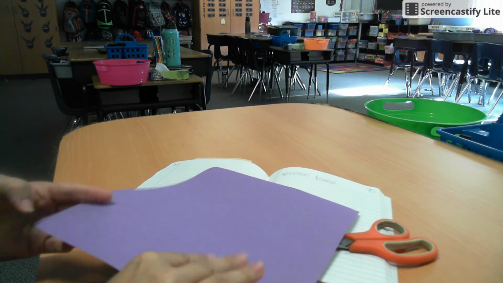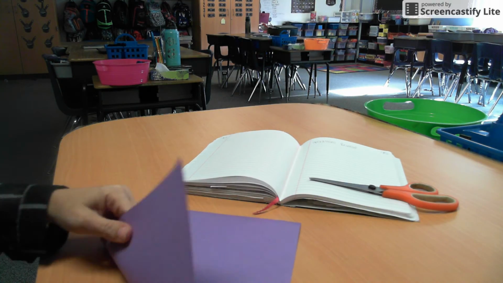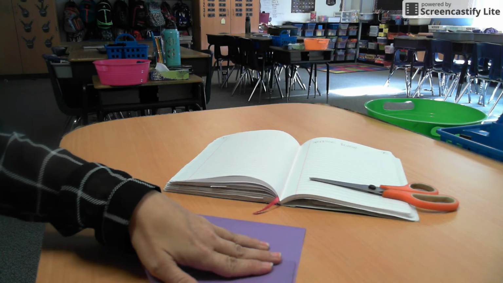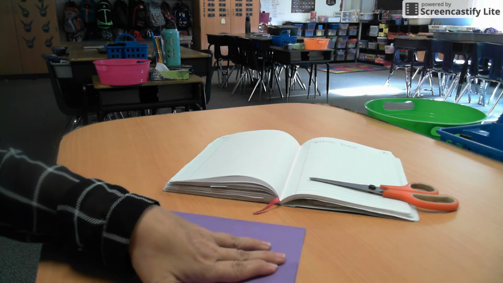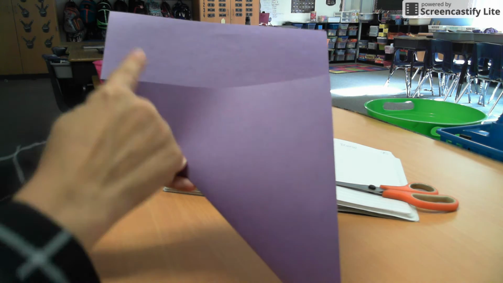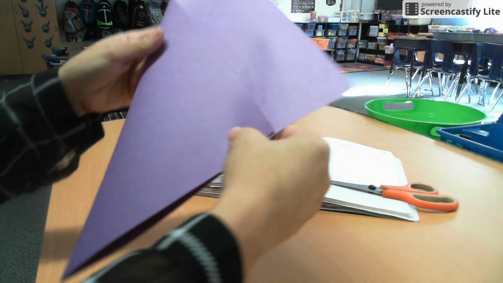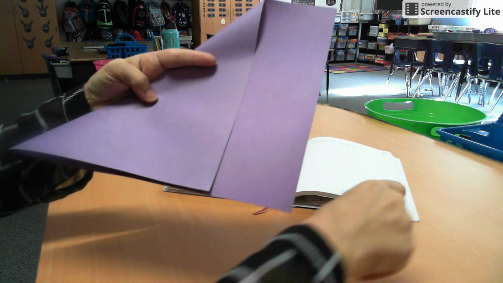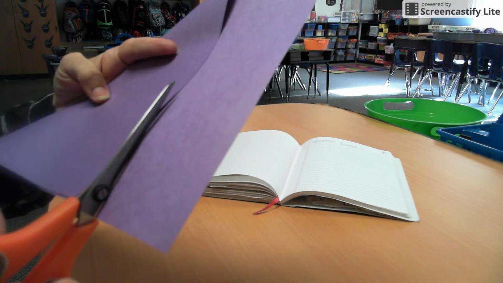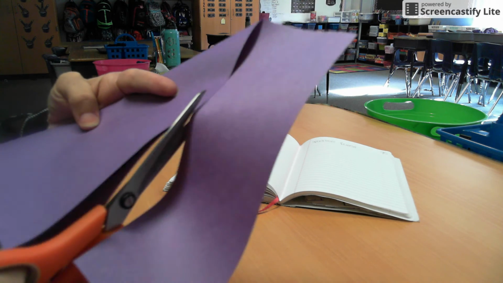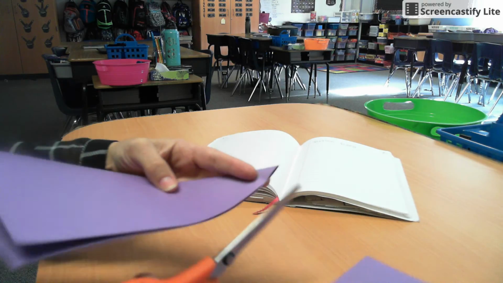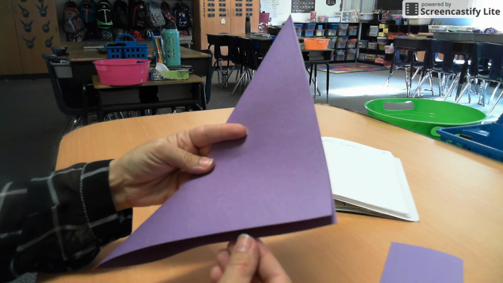All right, so our purple piece of paper, we're going to fold diagonally so that you have a triangle here and a rectangle up here. But what you're going to do is cut that rectangle part off so that all you are left with is your triangle.